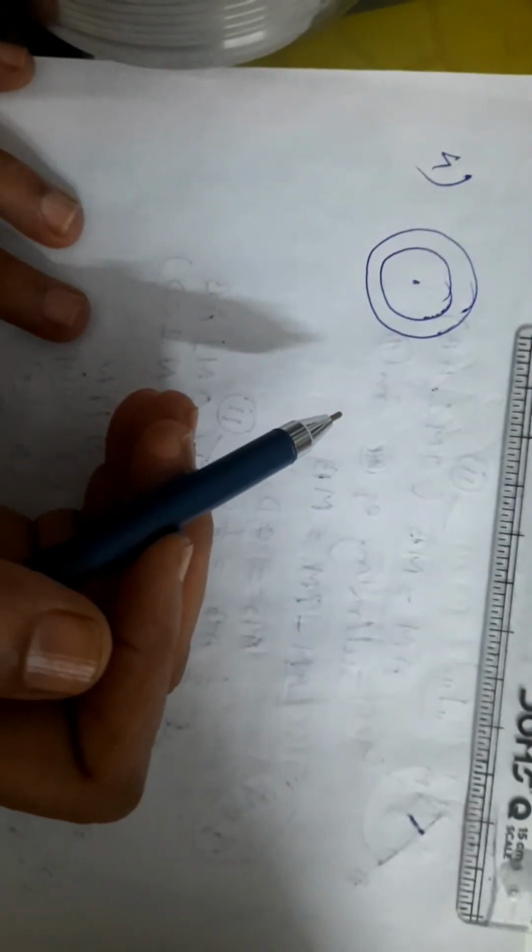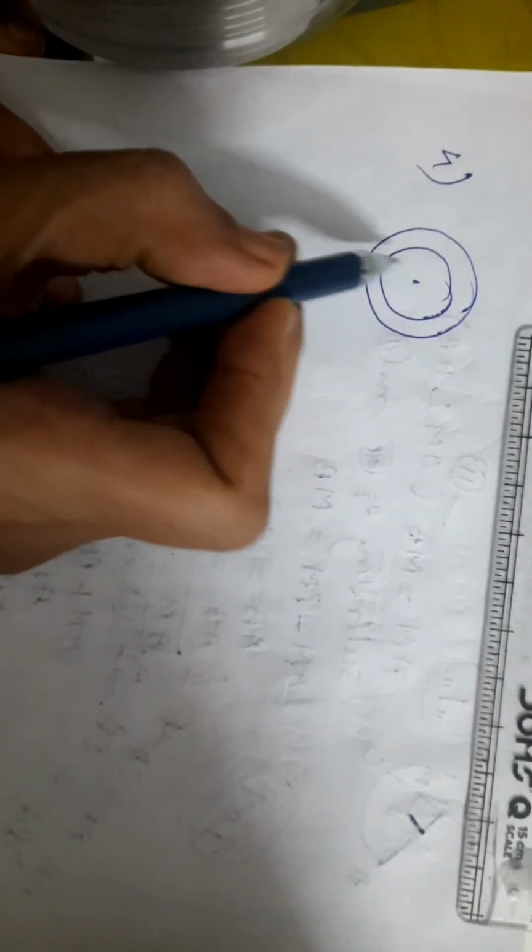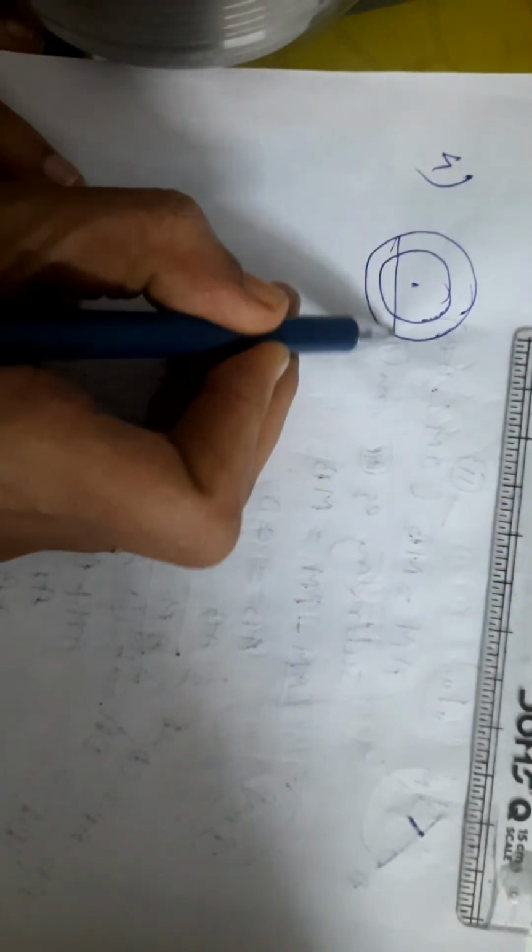If a line intersects two concentric circles, then we need to prove that AB equals CD. So here it's given like this, a line.